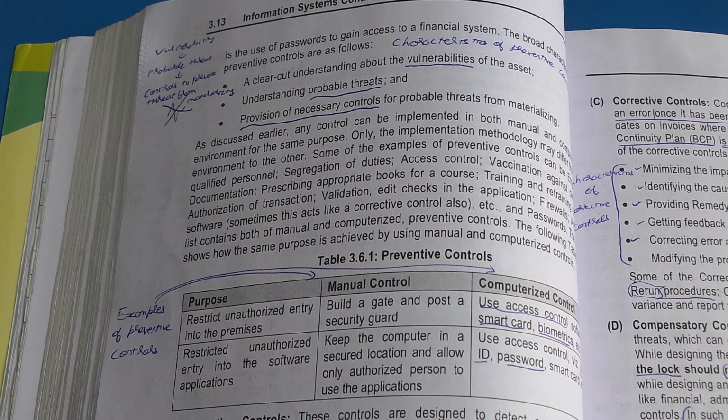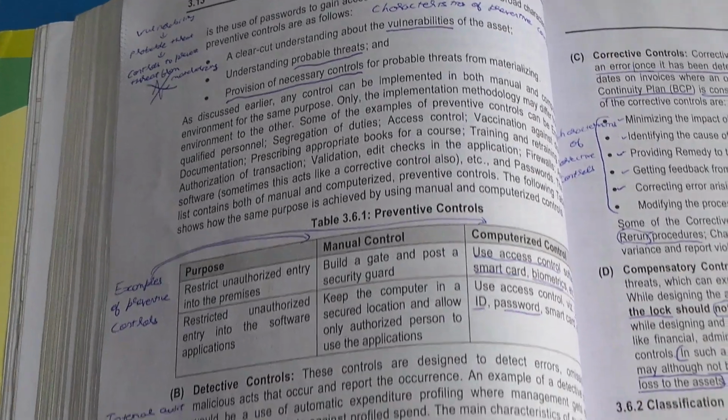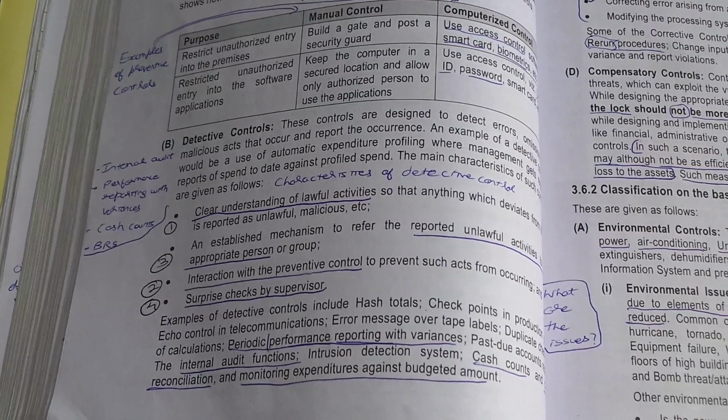And for those weaknesses, it should analyze what threats there can be for that system, or what possible threat can attack the system by exploiting that vulnerability. Based on the weakness and the threat perception, necessary controls will be put in place in order to prevent these things from happening.